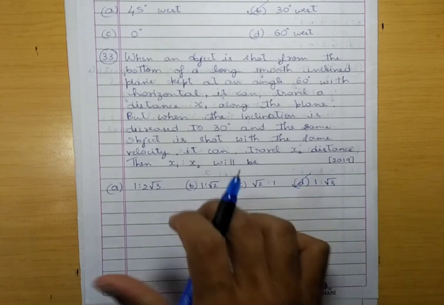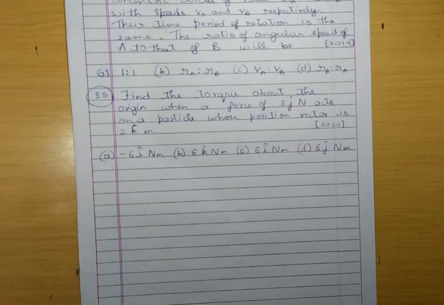Option D. 34. Two particles A and B are moving in uniform circular motion in concentric circles of radii Ra and Rb with speeds va and vb respectively. The time period of rotation is the same. The ratio of angular speed of A to that of B will be.